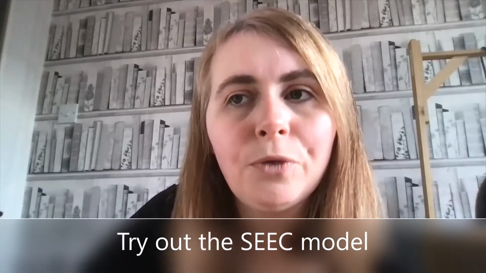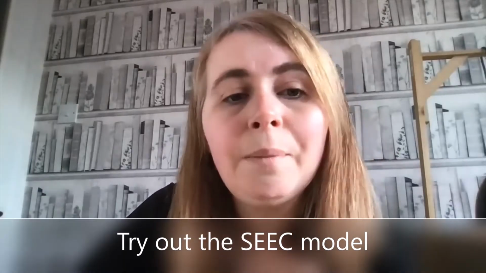Top tip 3, use the SEEK model to explore vocab. This is a model championed by Alex Quigley, which may well already be a method that is being used in your school. The method works on 4 main principles. S is selecting the word, E is explaining the word, another E is exploring the word, and the C is consolidating the word. The resources which have been adapted for use with the Science for Reading projects at CIRI have been created based on this model.